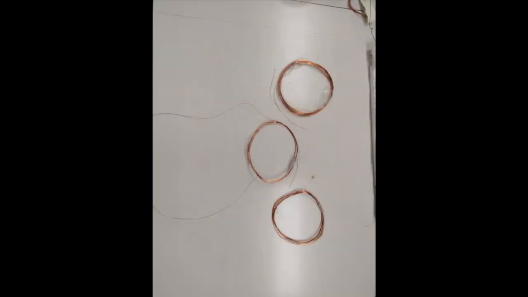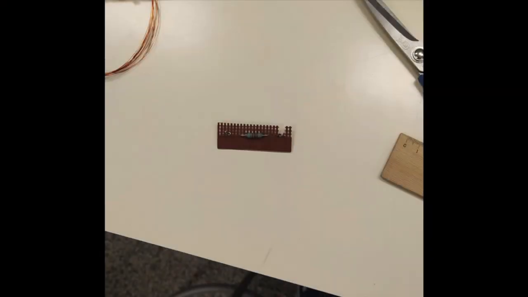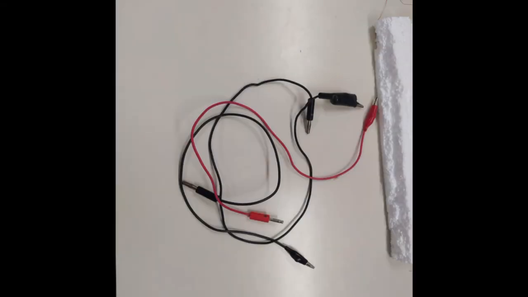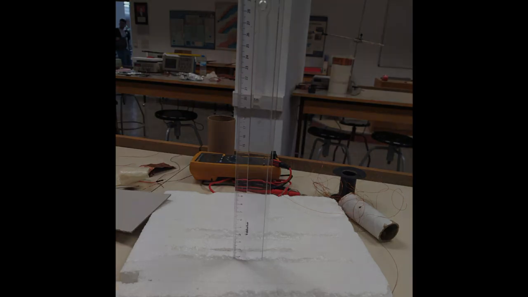The equipment for this experiment are a multimeter, 3 coils with 10, 15, and 20 turns, 3 different resistors of 10, 20, and 50 ohm, a magnet, crocodile cables, and a ruler.